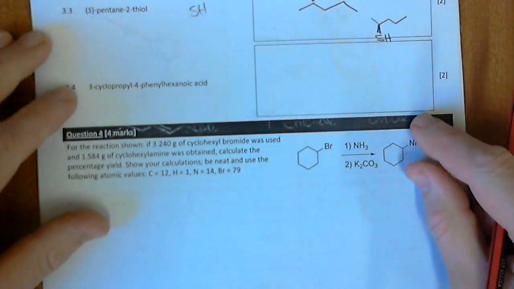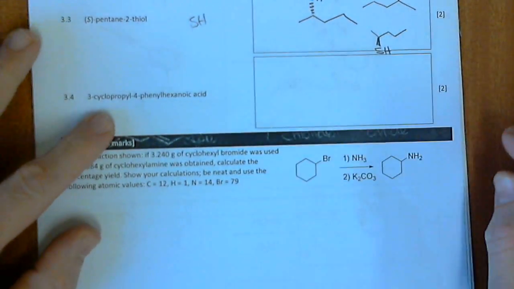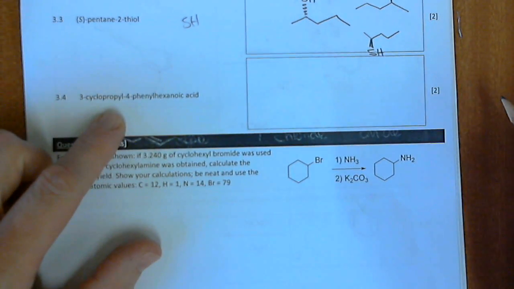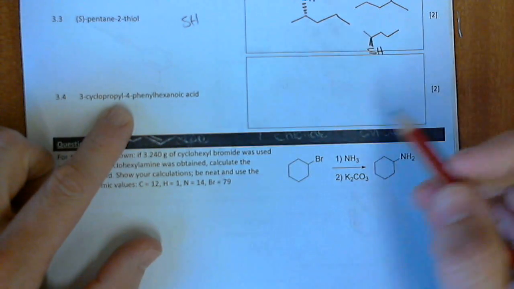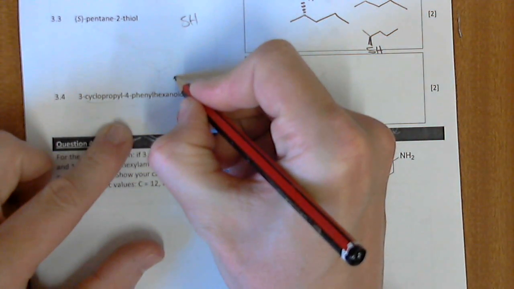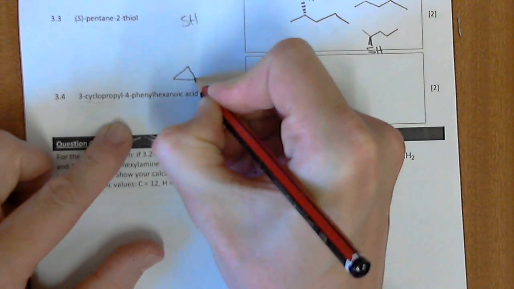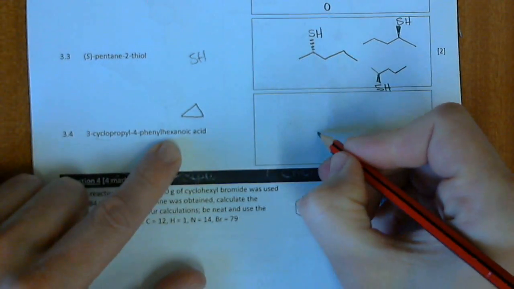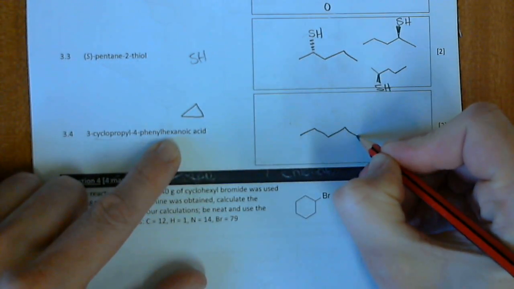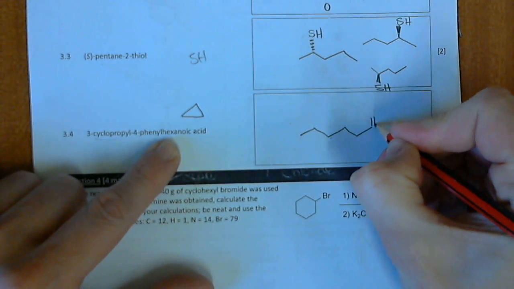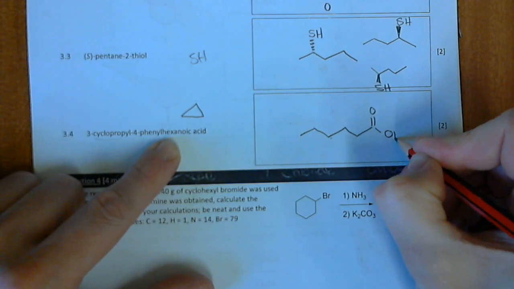Again, when you do the answer, just get rid of all your little working out bits and leave it nice and neat. And then this last question here, 3.4, apparently some very strange things happened over here, especially with the cyclopropyl. Remember, cyclopropyl is 3 carbons, so it looks something like that. Okay, so it's a hexanoic acid. I just wanted to see that you could do this properly: 1, 2, 3, 4, 5, 6, and it's an acid, so it has to look like that.